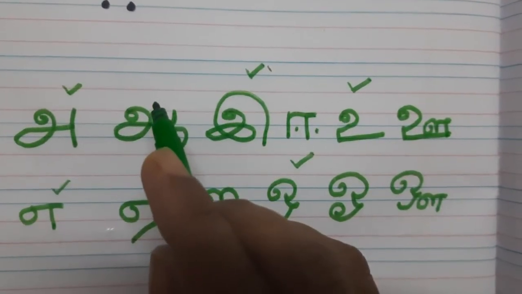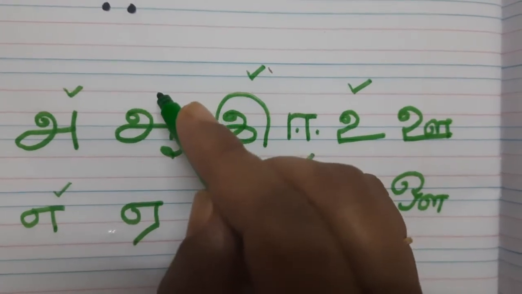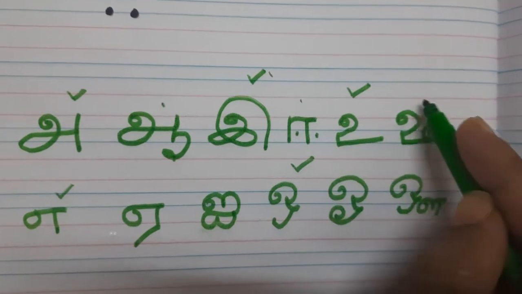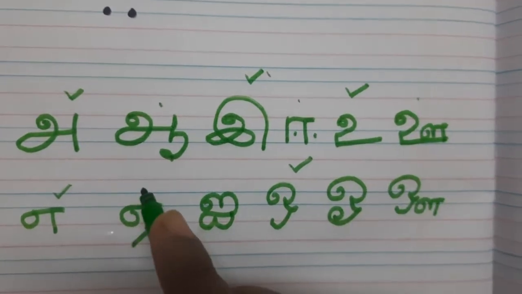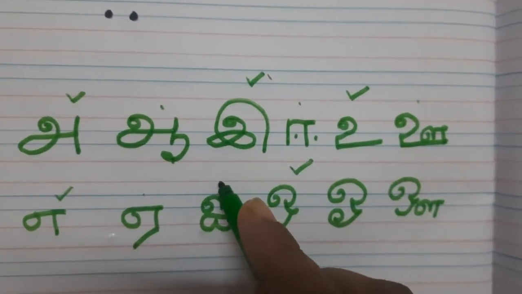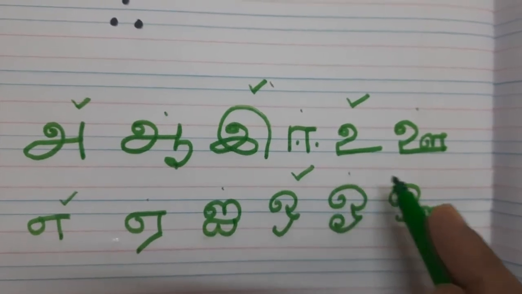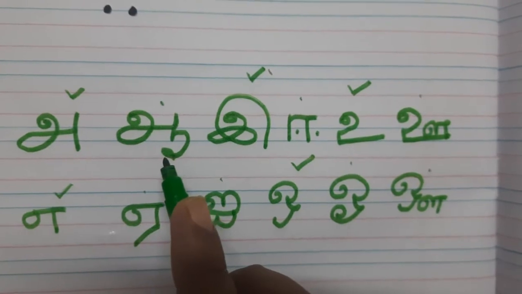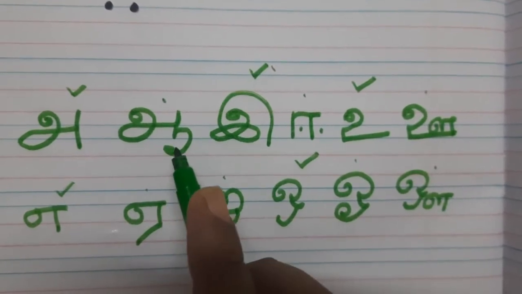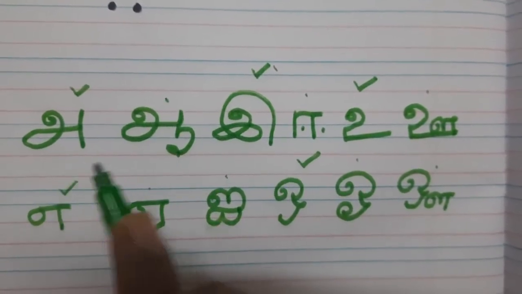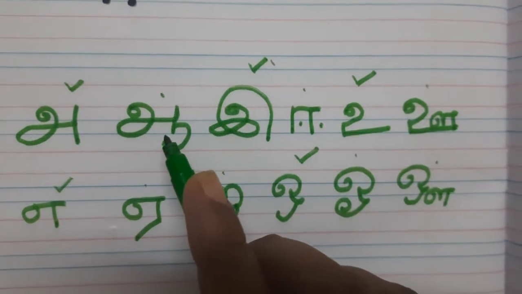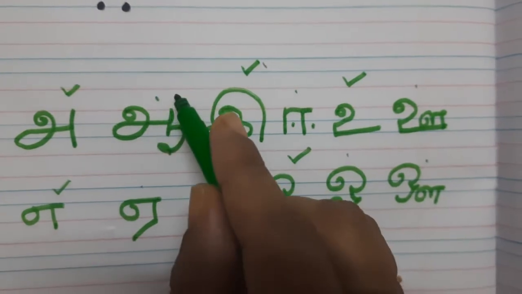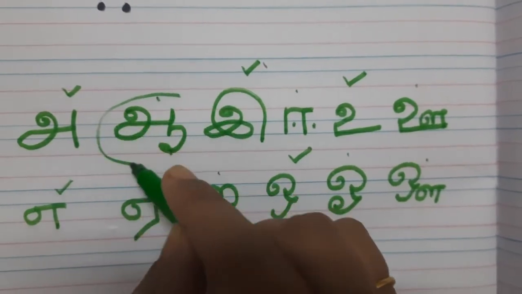Let's focus on the Nedil. A, E, U, A, I, O, Au. If you listen to the sounds, they are a little lengthy compared to the short ones. In Tamil, nedil or neenda means lengthy, so we call all these letters Nedil Eluthukkal.